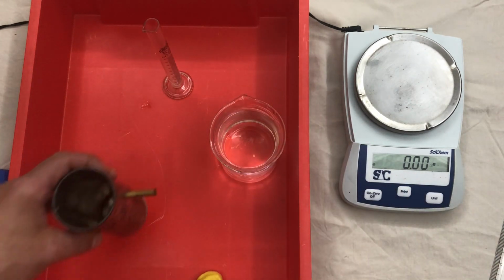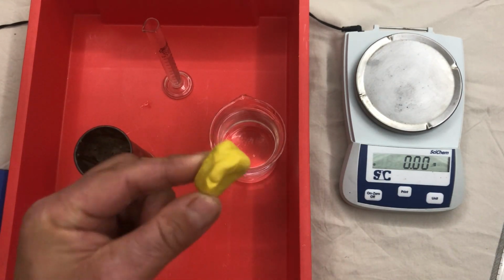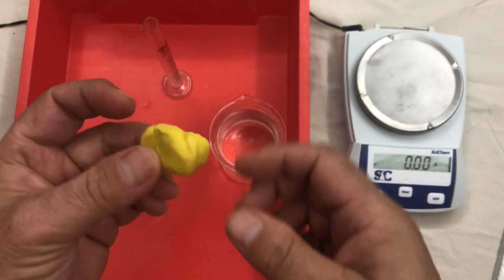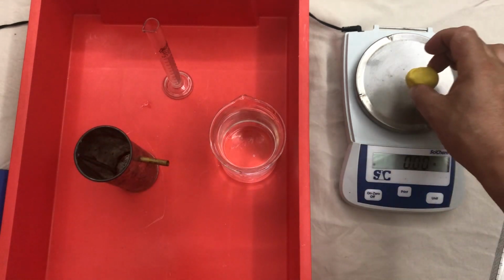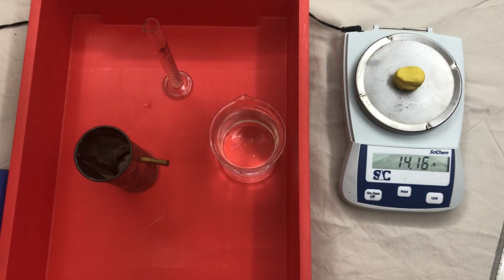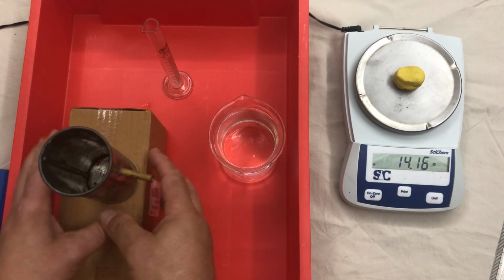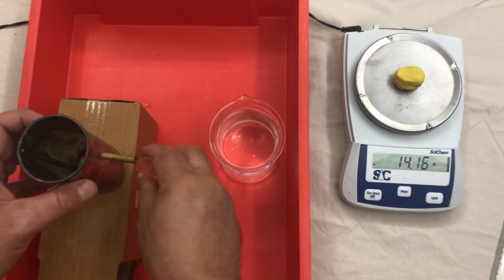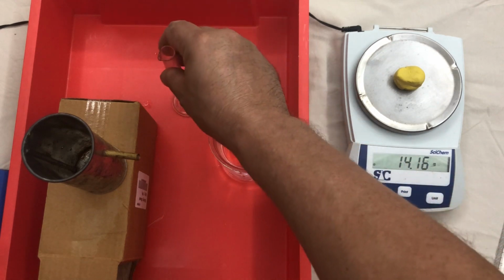Right, so what we need to do is weigh this first, because this is going to go into the water, isn't it? We don't want any excess water getting onto the plasticine. So make sure that's on 0, yes. So the mass of your plasticine is 14.16 grams. Okay. Right, I'm just going to elevate the displacement can slightly, because that makes it easier to catch the water into the measuring cylinder when we're ready.